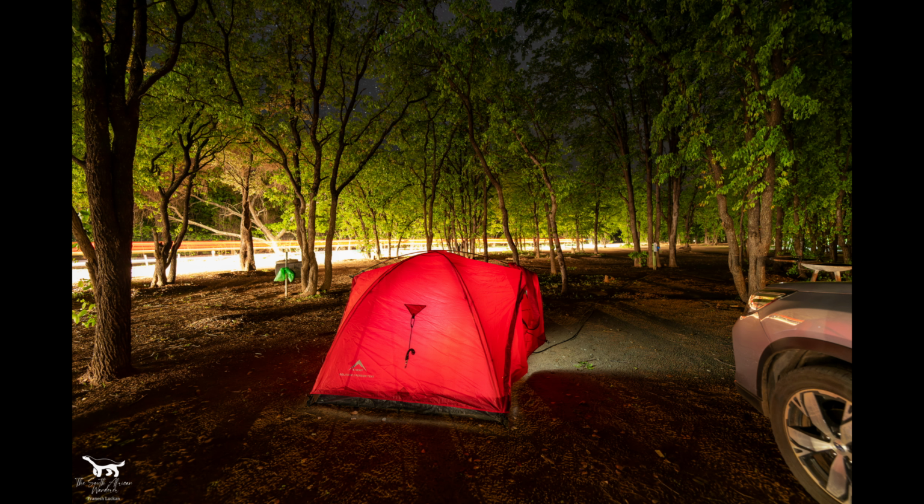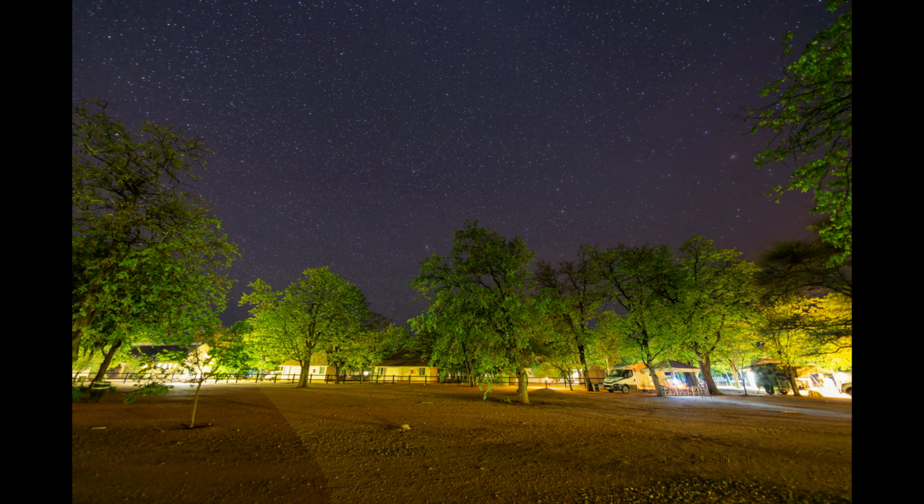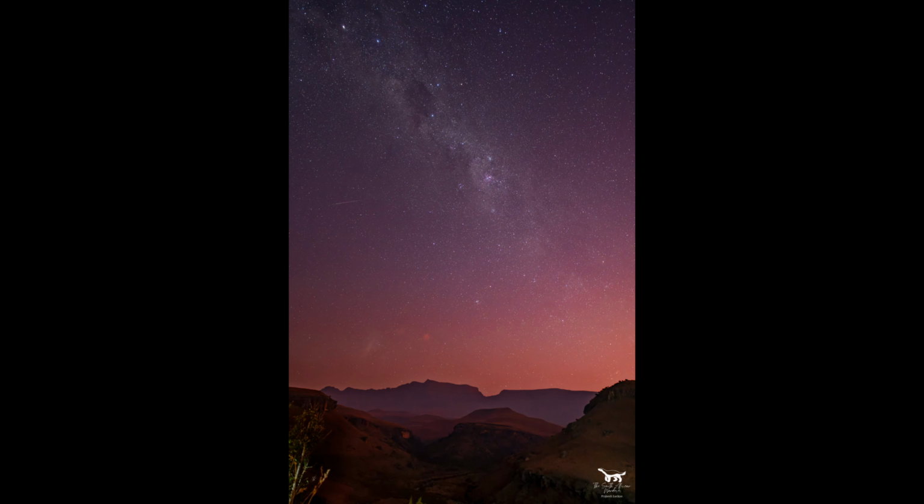And I use it for my night photography whenever I'm out shooting the stars, or camping under the stars. And again, you'll need a tripod to put the camera on and then give it a long exposure.